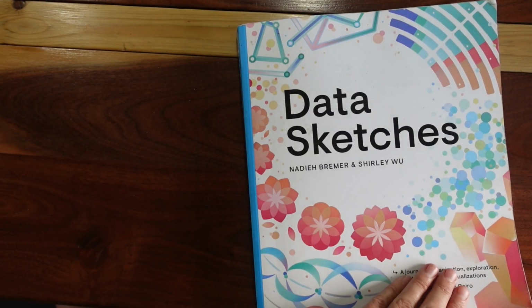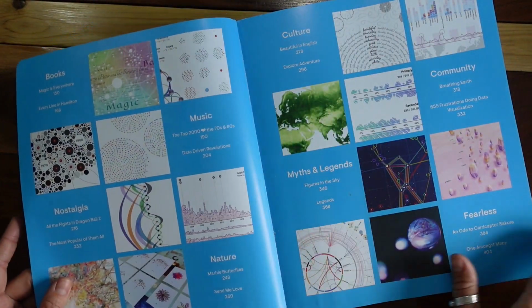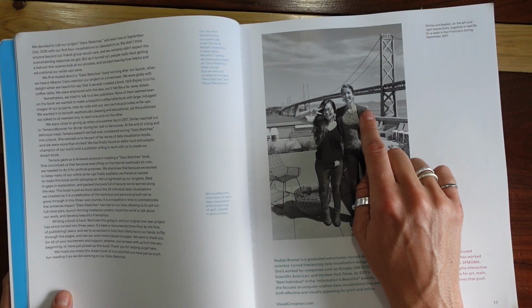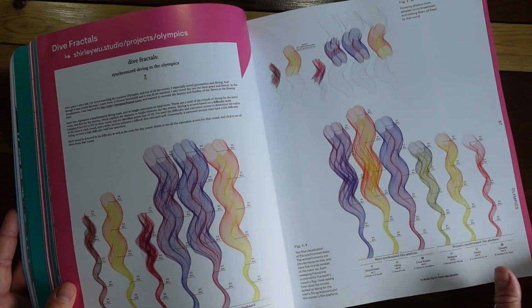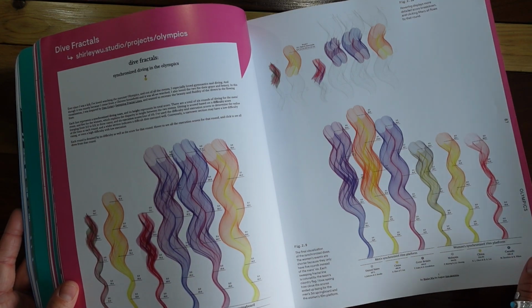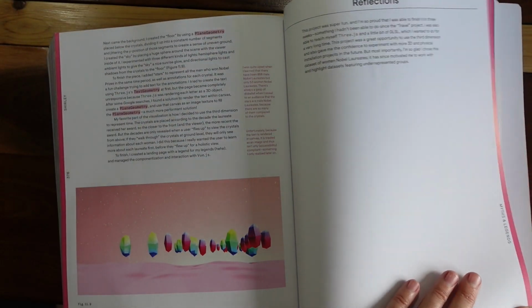of data viz. I read this book, Data Sketches. Those two girls, they got me going. Nadieh Bremer and Shirley Wu. And I started researching how they do their projects. Most of what they use is this language called D3, which is a JavaScript library. And yeah, I started to teach myself how to do it.